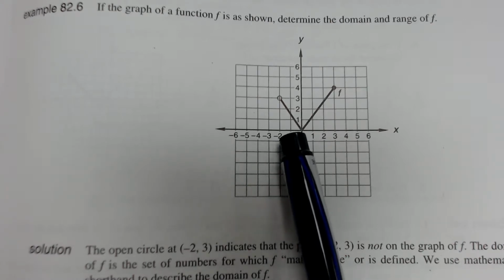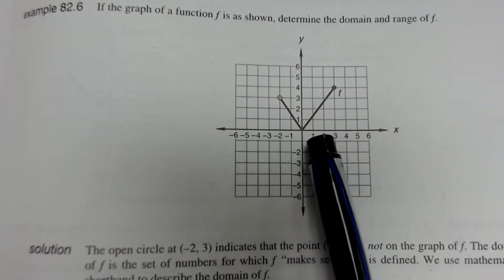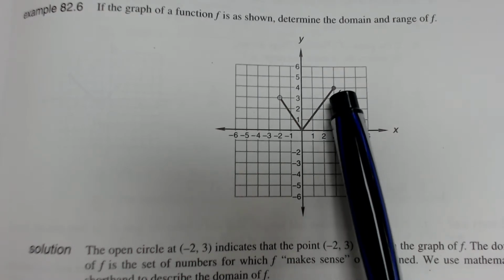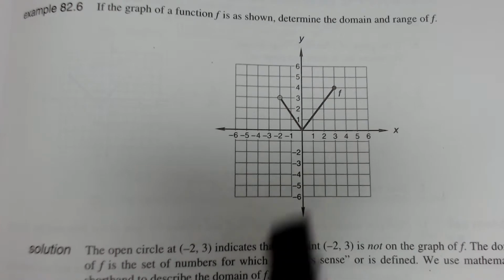It cannot be -2, but it can be greater than -2, right? And then we see our line stops right here at 3. So x can be 3, but it cannot be greater than 3. So the way that this domain would look would be like this.